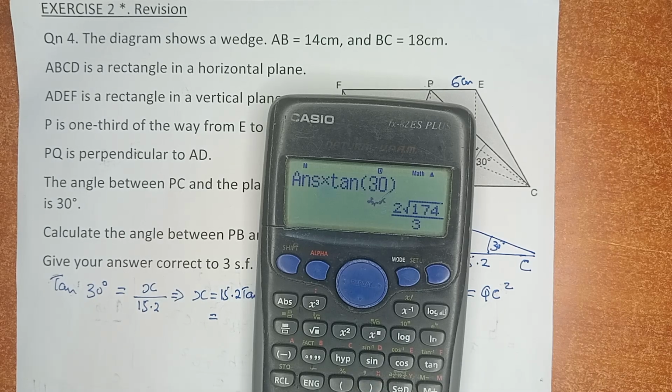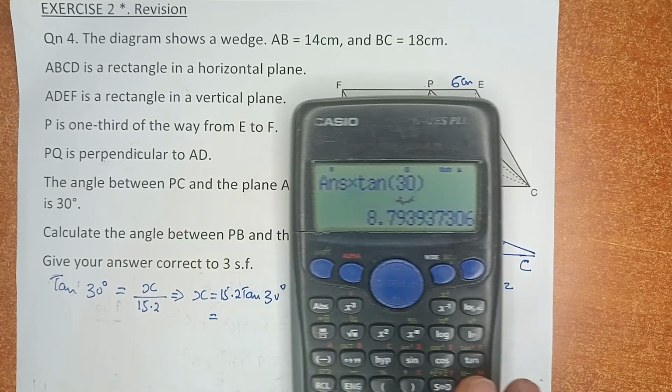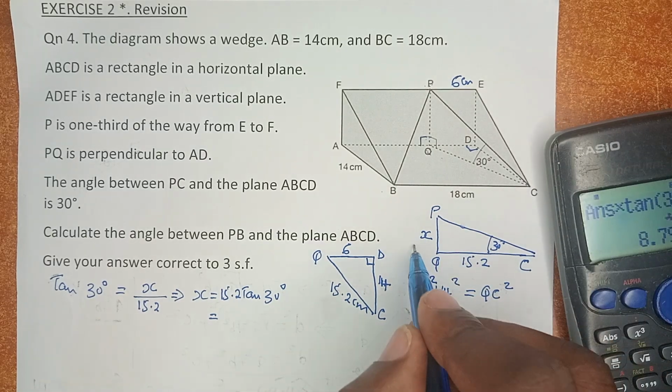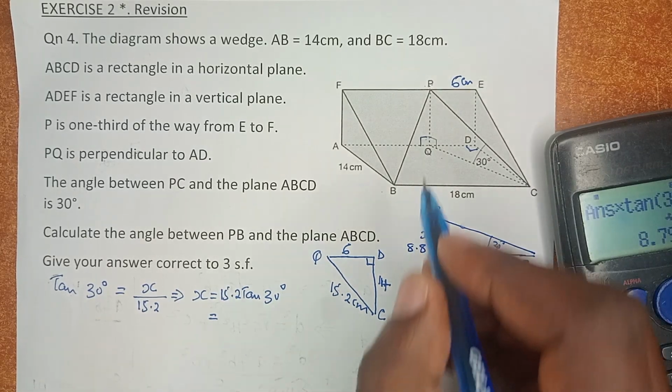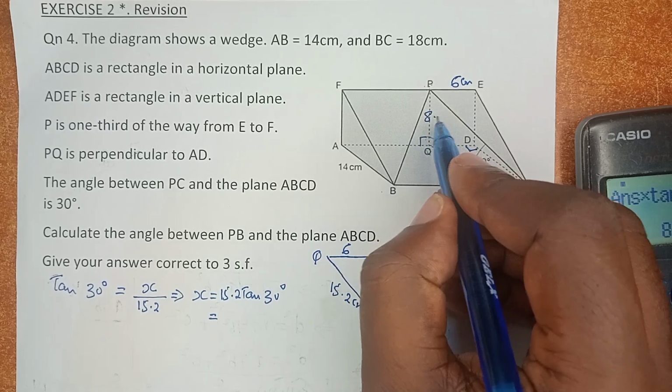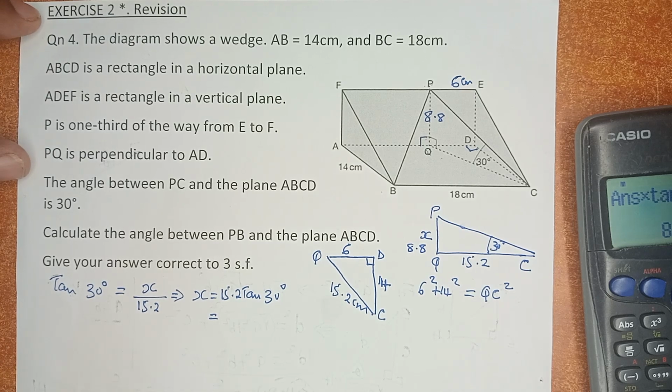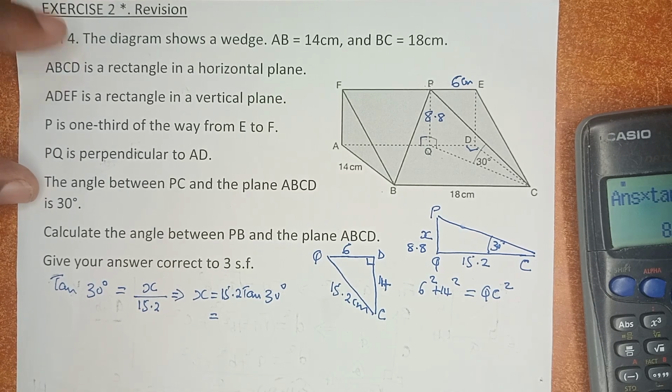What is that? This is 8.8, almost. So PQ is 8.8 centimeters. This is 8.8 centimeters, even if you were to fill it in the original diagram.